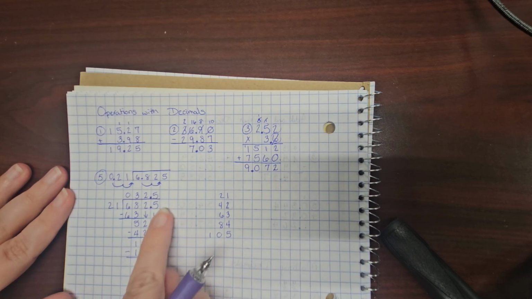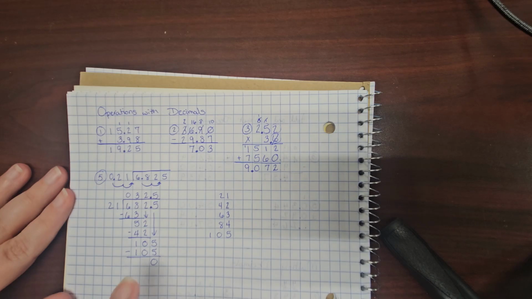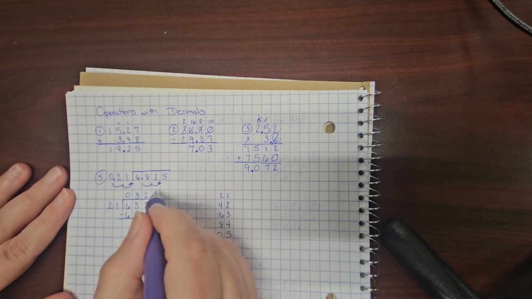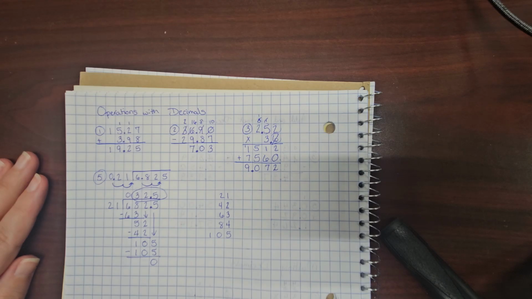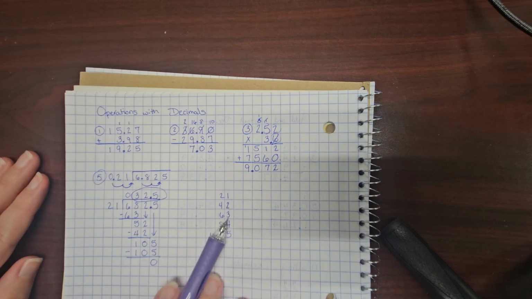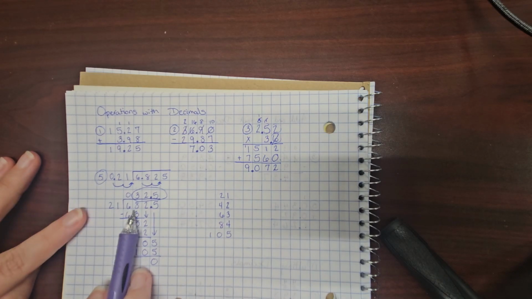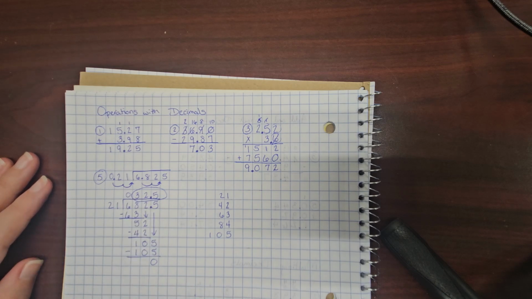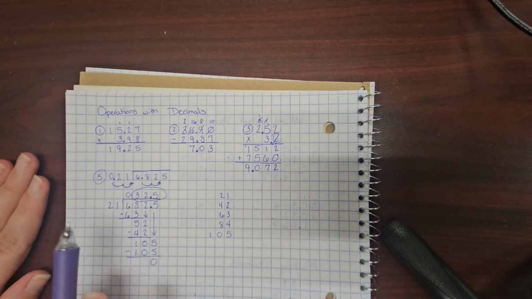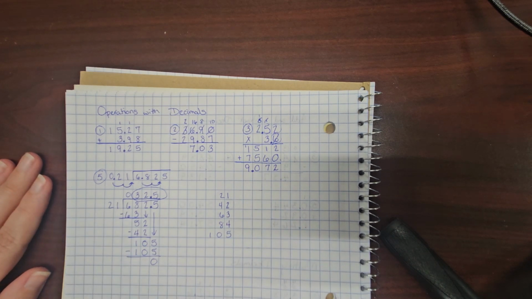So I have no more numbers to pull down, and I have a 0 remainder, so my quotient is 32 and 5/10, which we saw that 21 times 3 gave us a number that was pretty close to 68. So this number is logical. Okay, so you just have 2 more problems to work on your own. One of them is multiplication, and one of them is division. So you should be fine to do it on your own. Good luck.